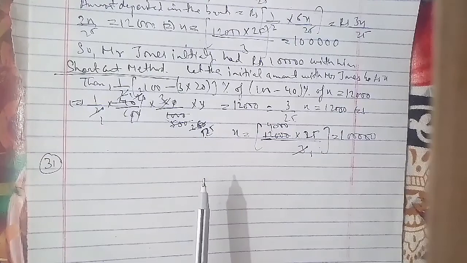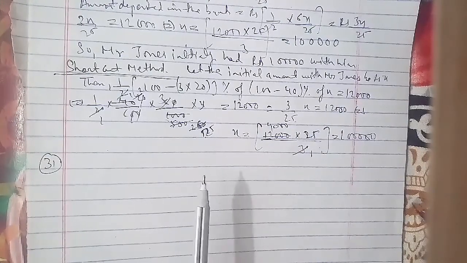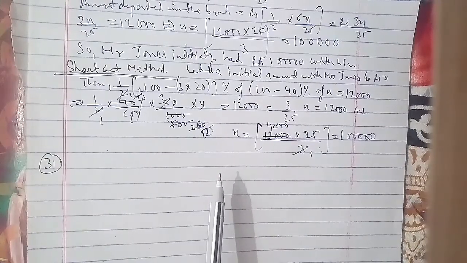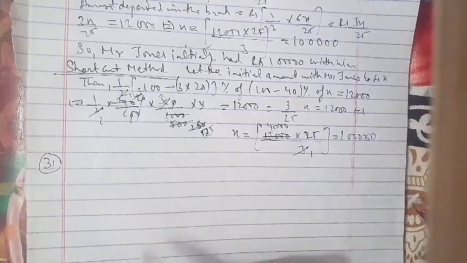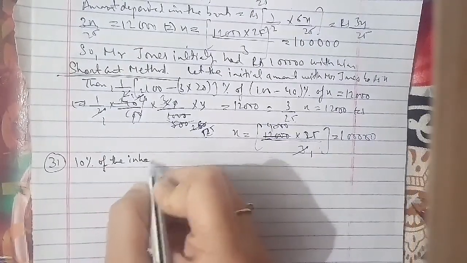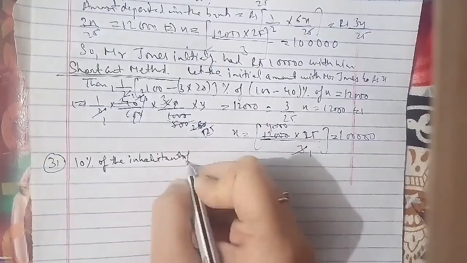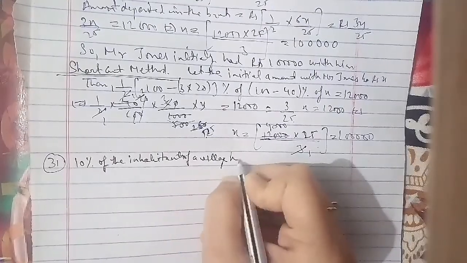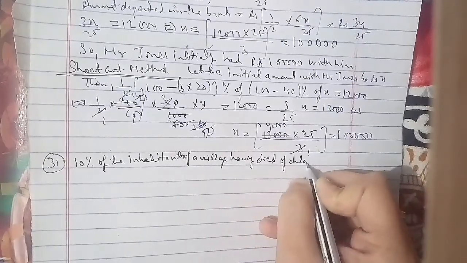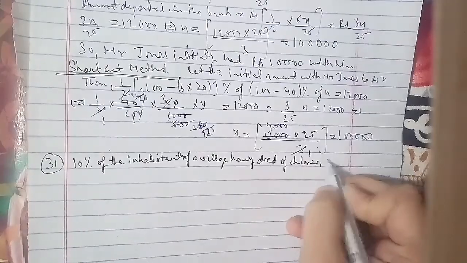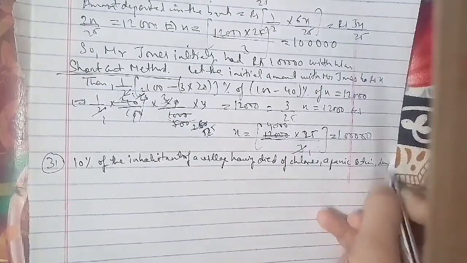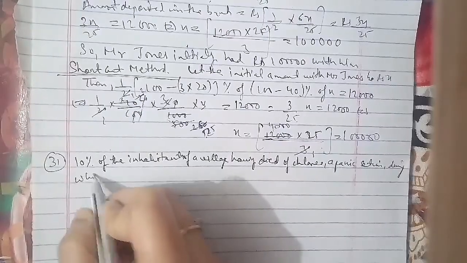So we'll go ahead for the same. 10% of the inhabitants of a village having died of cholera, a panic set in during which 25% of the remaining inhabitants left the village.